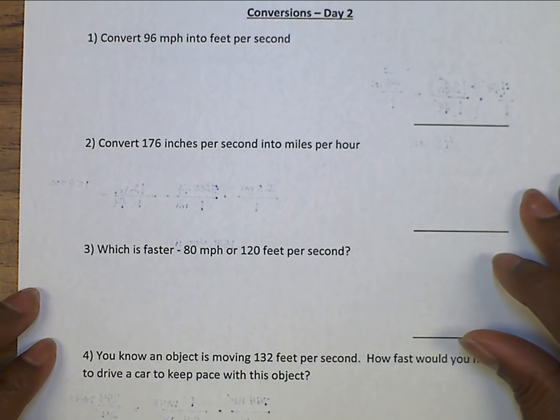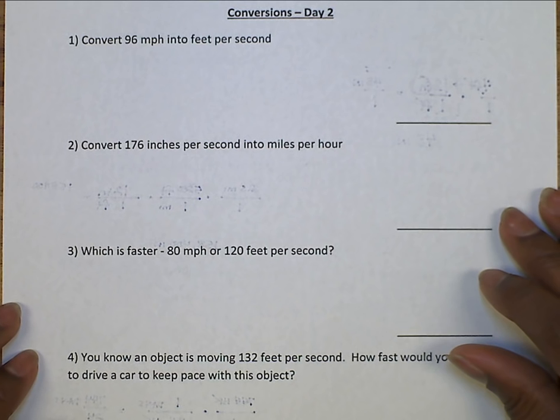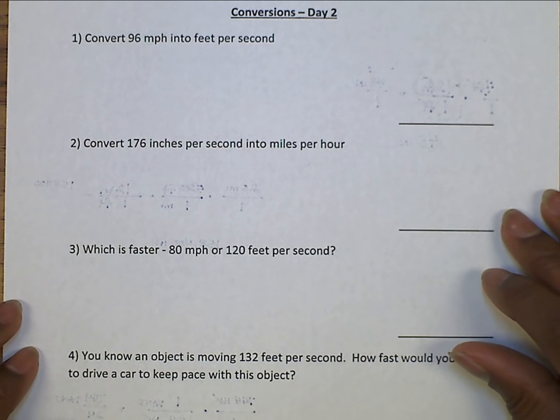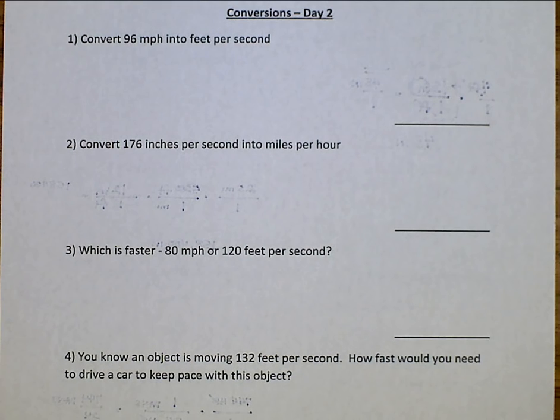Okay, so let's look at right here, our first problem. The first problem asks us to convert 96 miles per hour into feet per second. Okay, now this is a little bit harder in the sense that we're not just saying 96 miles into feet, and we're not just saying hours into seconds.